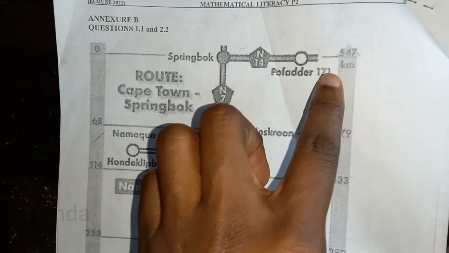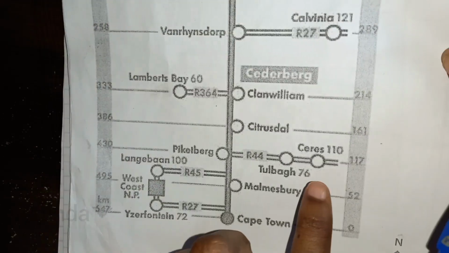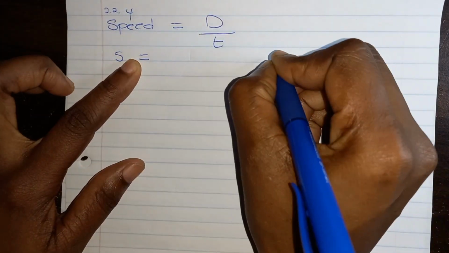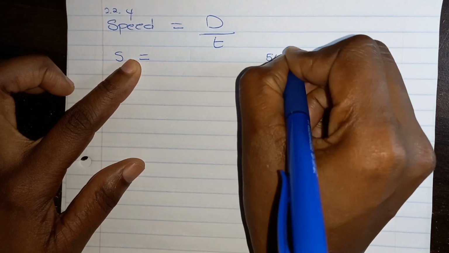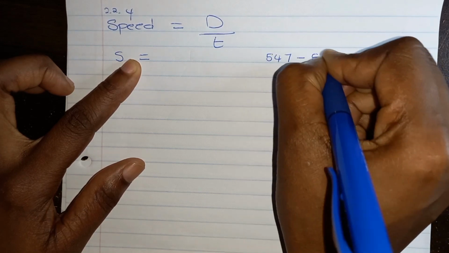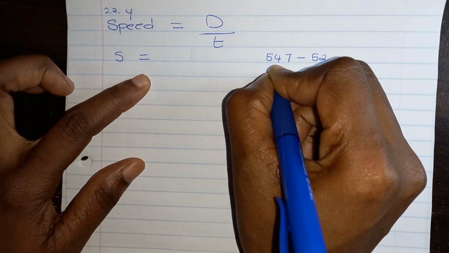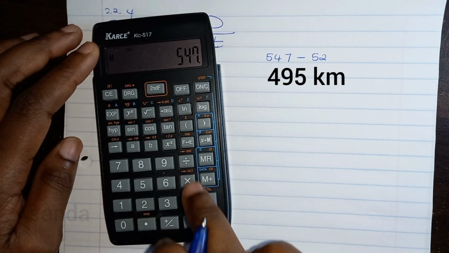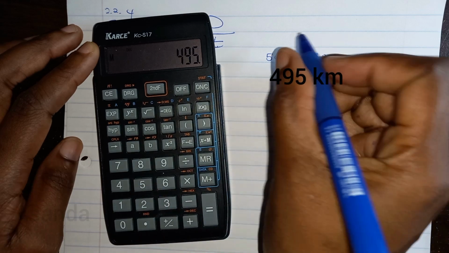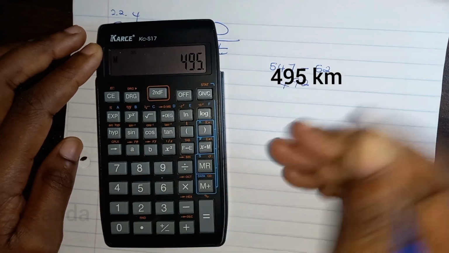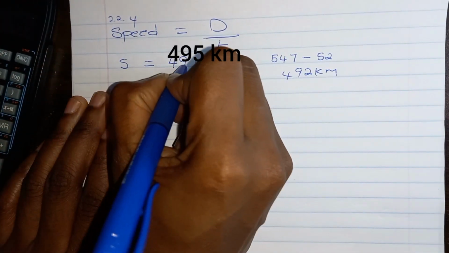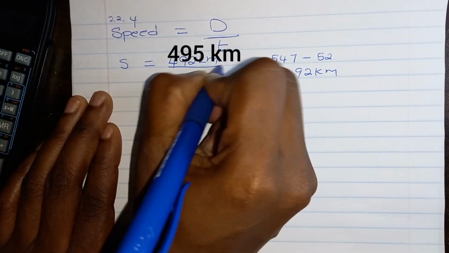To find the distance, we say 547 minus 52, and the distance is 492 kilometers.